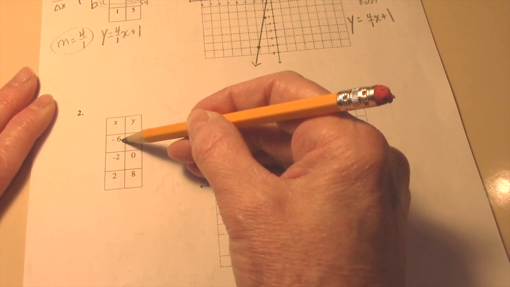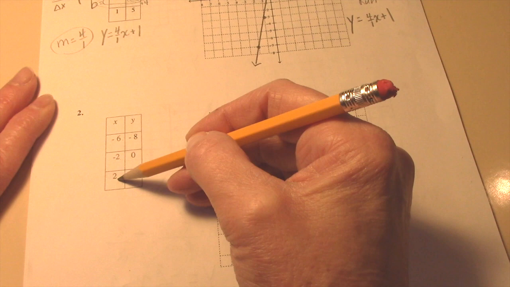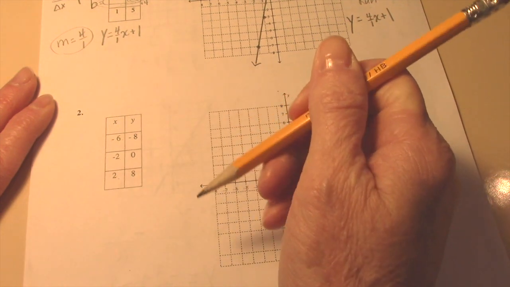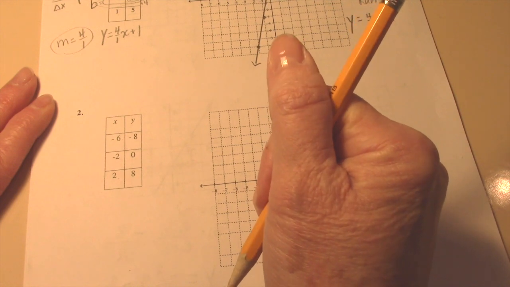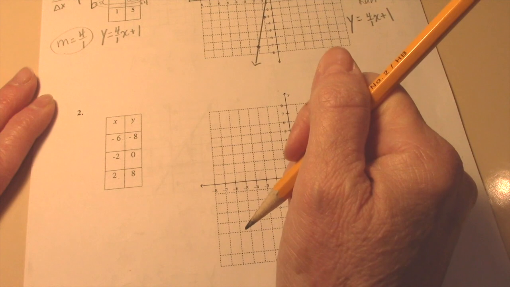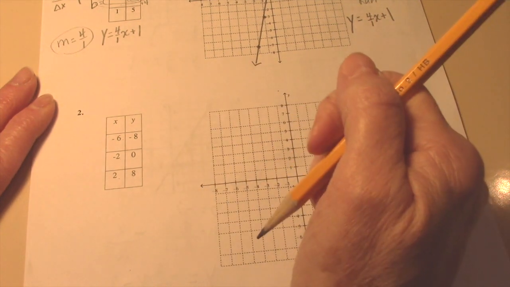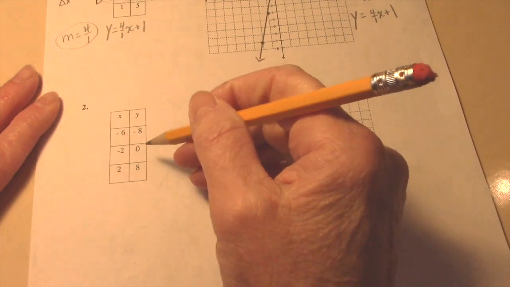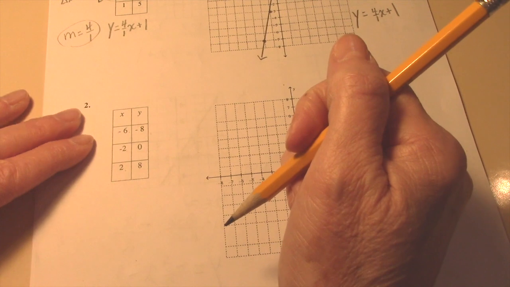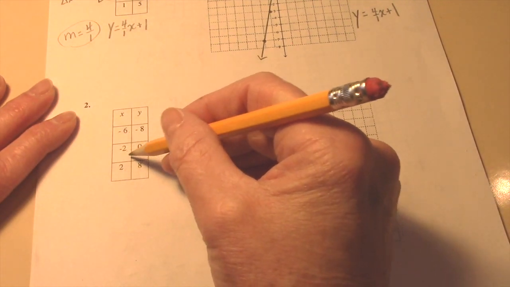So -6, -2, and then +2, and then a +4. Okay, this one, since we're not given the actual B, could be a little bit of a challenge. Looking at the B to get x being 0, it's somewhere in between here.